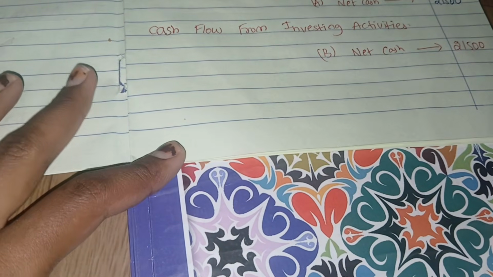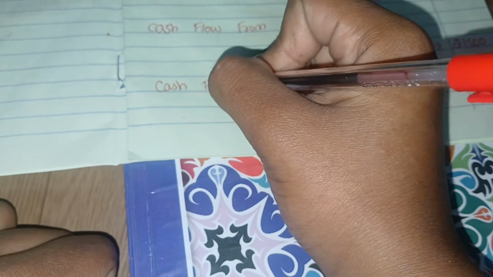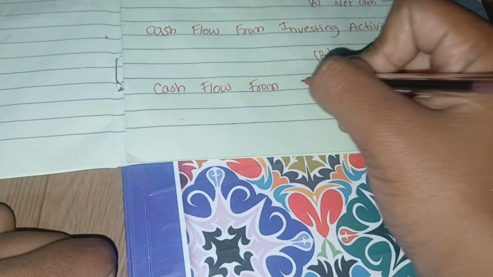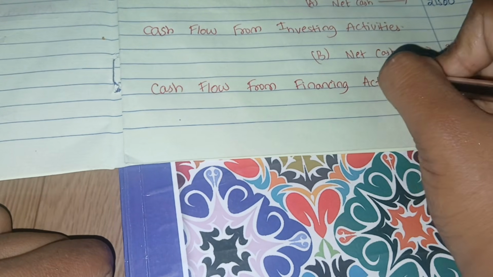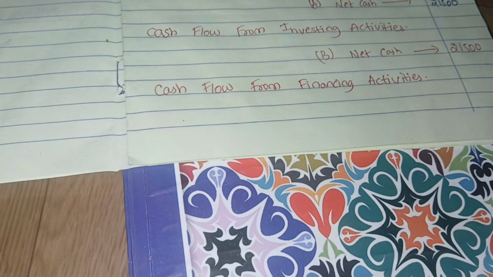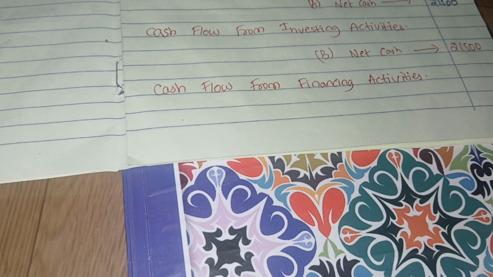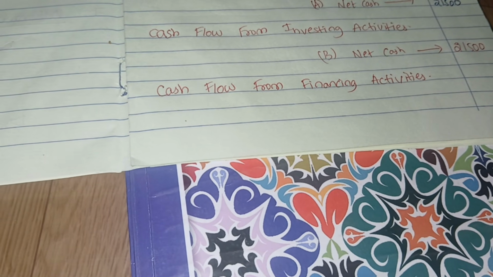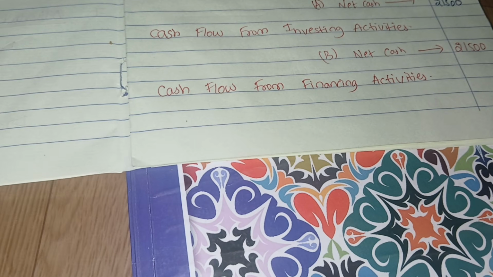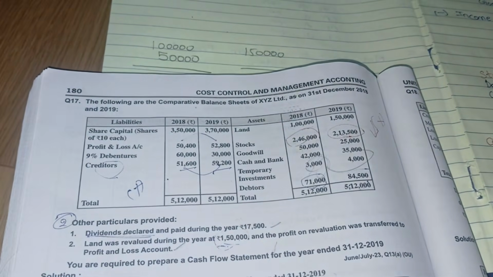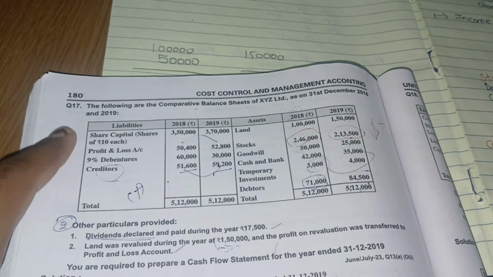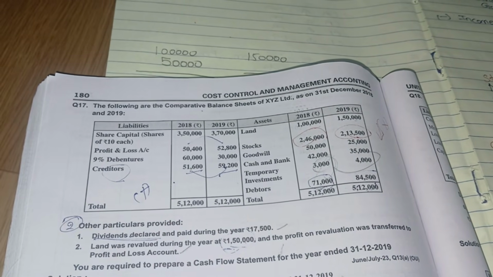Okay, so after investing activities, what you will have? Cash flow from financing activities. In this, what I have said, the remaining things whatever you are having, we need to consider here. So what are the remaining things we are having? See, here it is over. This part of the asset side is over till investing activities. So whatever the remaining stuff is there, that comes under the financing activities.